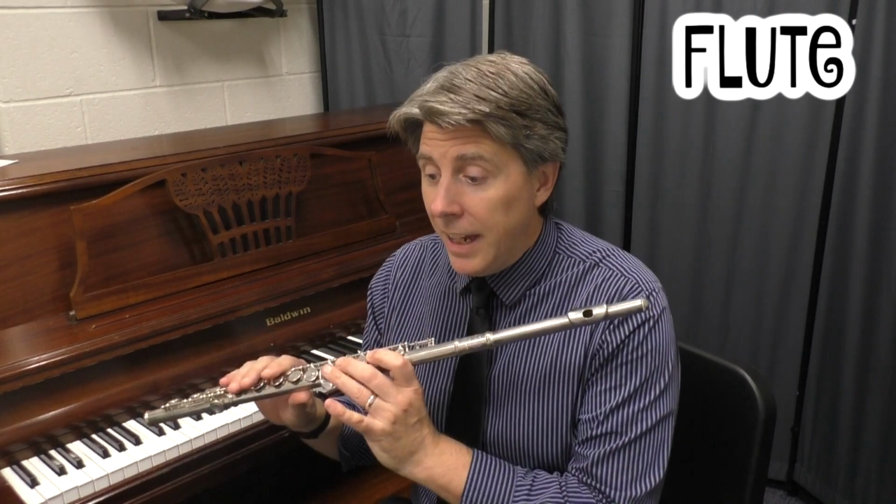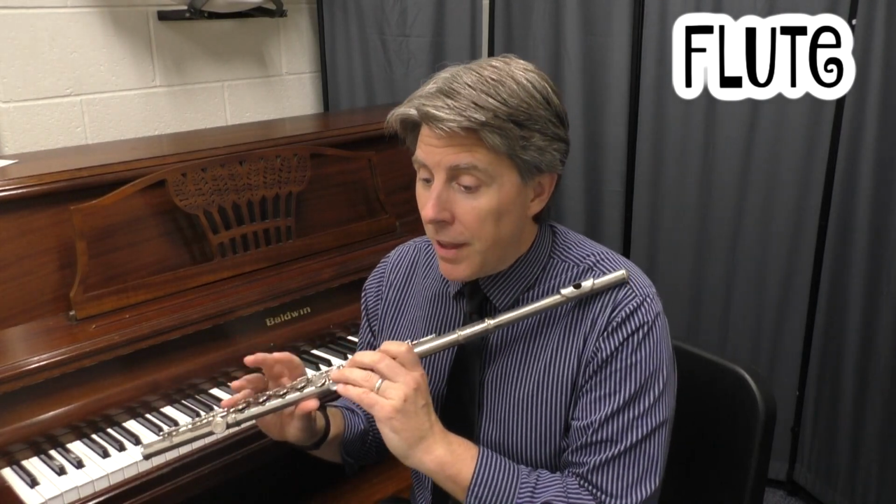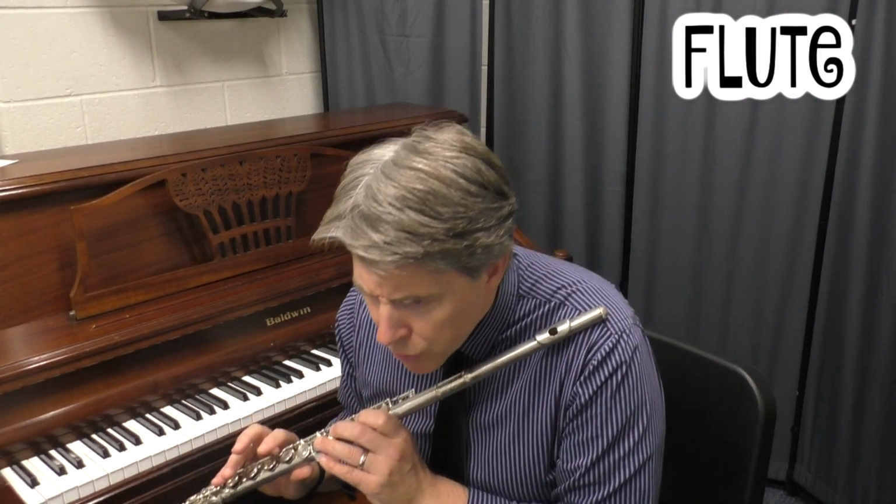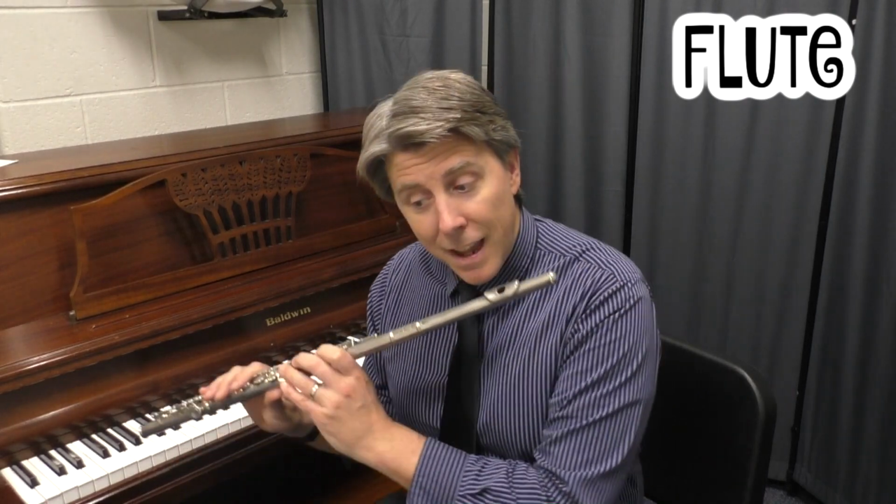Feel free to listen to that part again and practice along with it. On the second page or the back of your flute part, pick up to 62. We're using a lot of A natural. We play in B flat, then there's some A flat at measure 65, back to A natural.